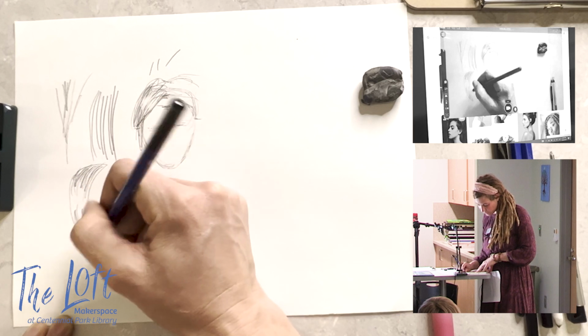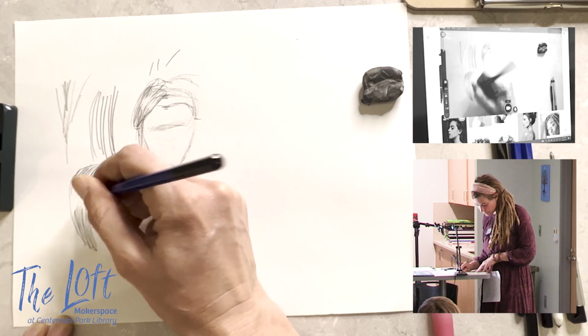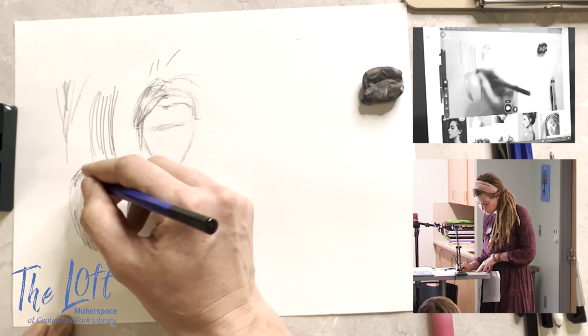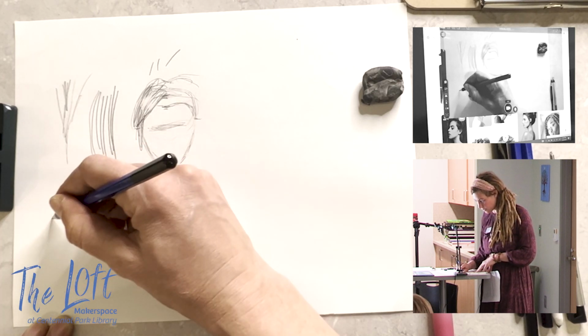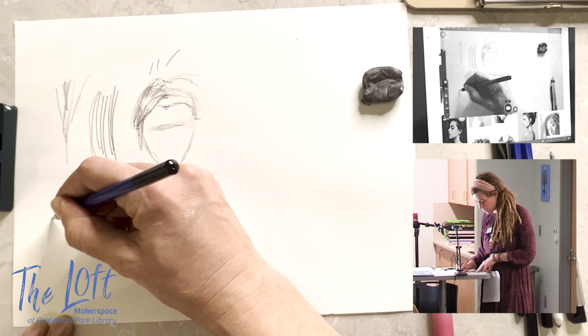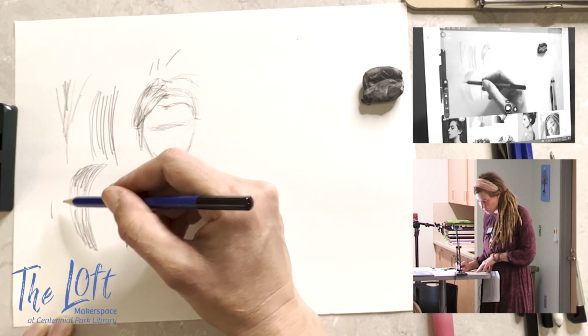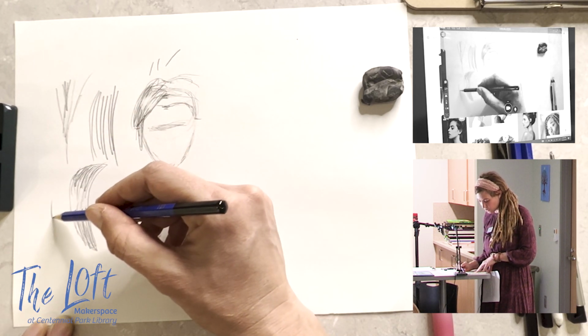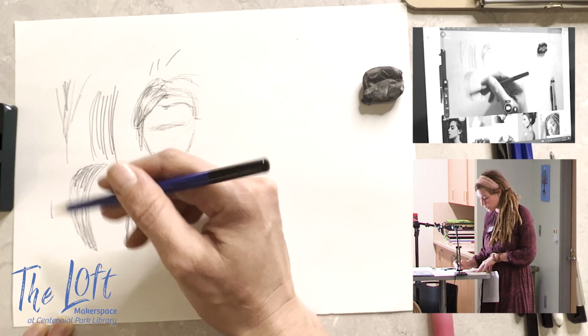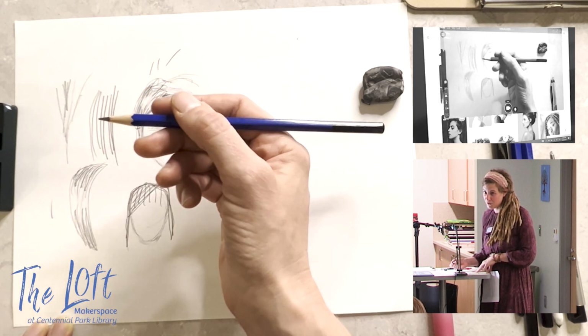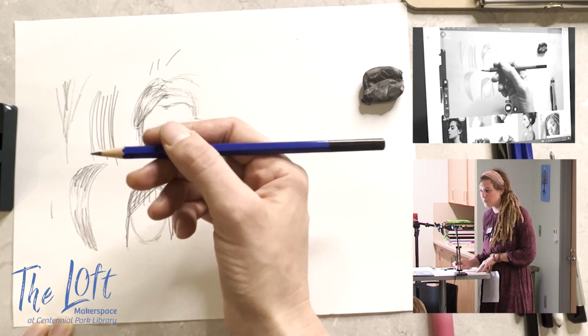I also like to start from the darkest point and then move my pencil strokes towards the lightest point of the hair. Because if you put a pencil mark down and drag it up, like this, that looks more like a hair root, and that looks more like a hair tip, right? So if you're drawing a beard, only one person here has a beard, okay?